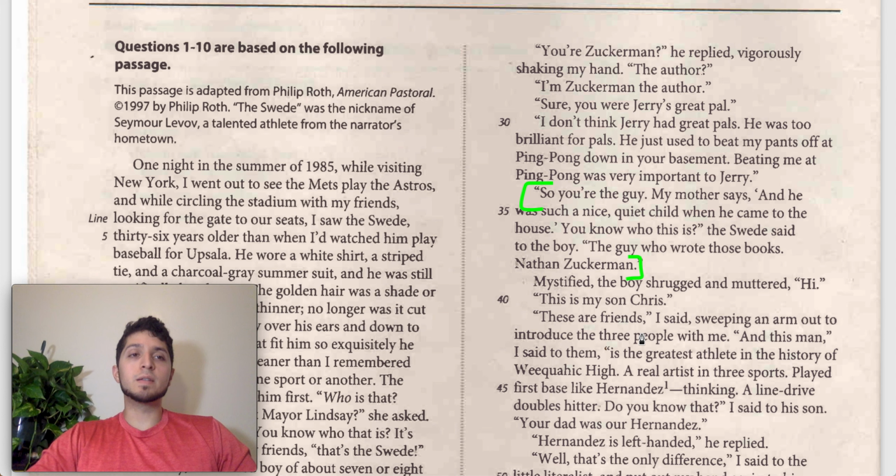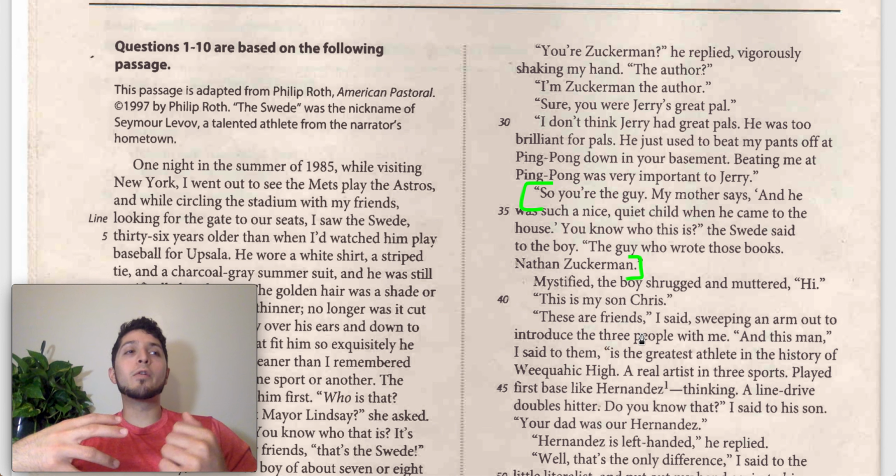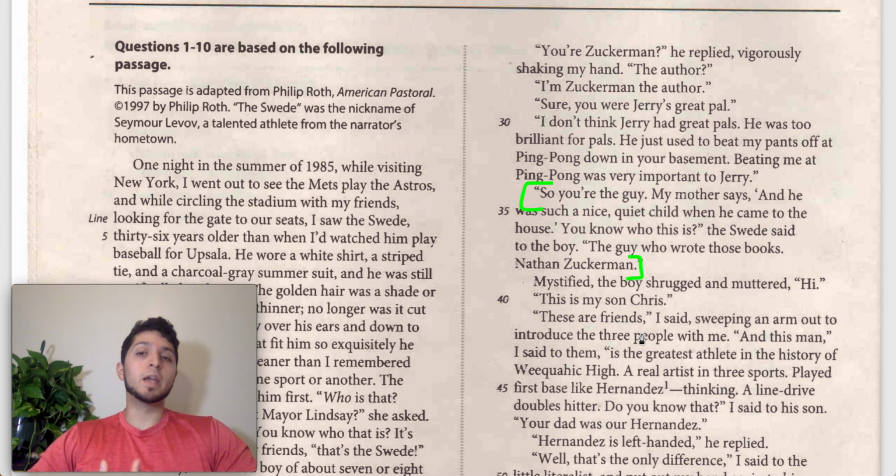There's a couple ways we can recognize this. The first is that if you remember in context, the way that the narrator introduces himself to the Swede is not by saying, yo, what up, Swede? I'm Zuckerman, don't you remember me? Basically, the way he introduces himself is, I knew your brother at Wequakic. So it's almost like the narrator doesn't even think that the Swede will remember who he is or know who he is to begin with.